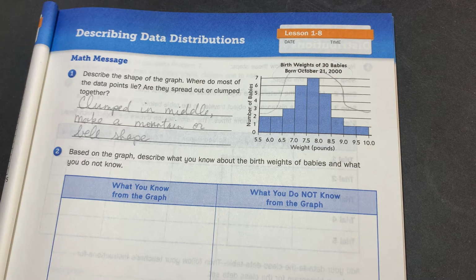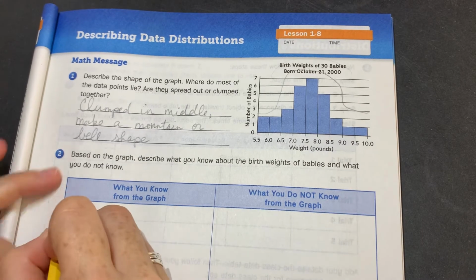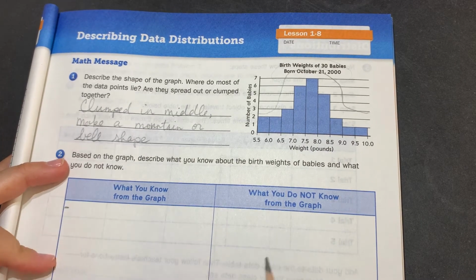We know how many babies lay between each, yeah, in the intervals. So we know how many babies fell in each interval. So yeah, we can put that. I'm just going to put a little dash for a bullet point there.